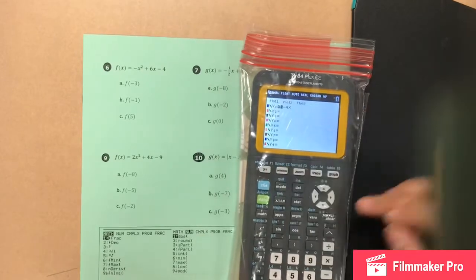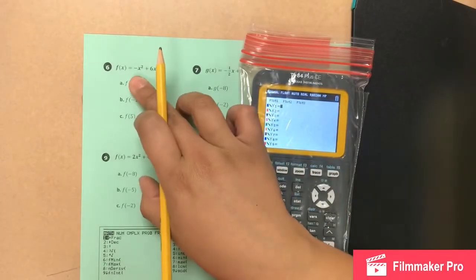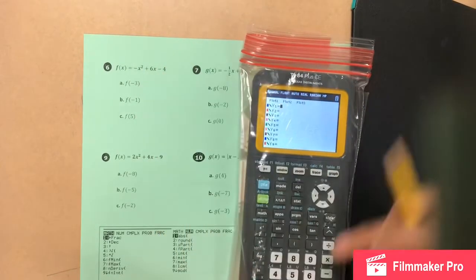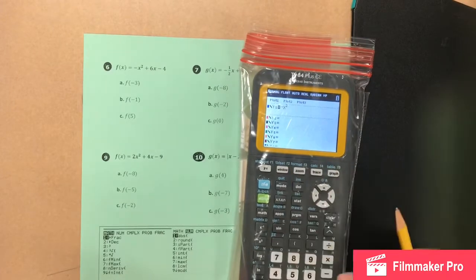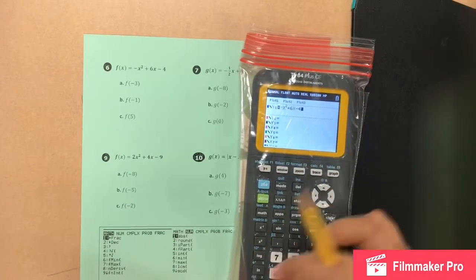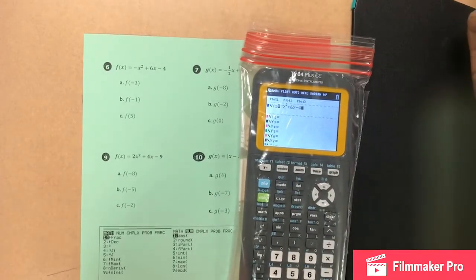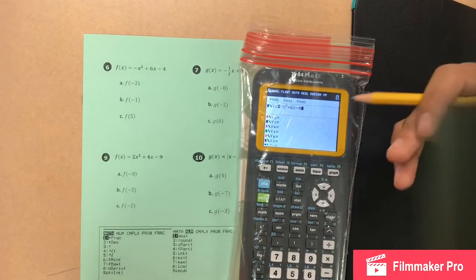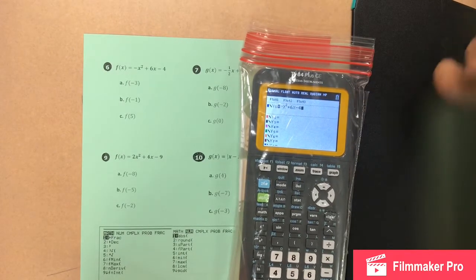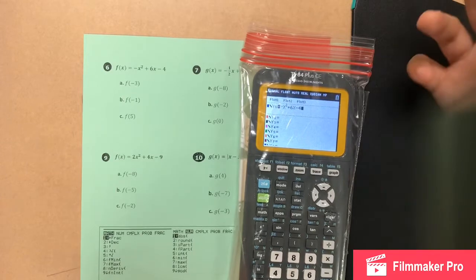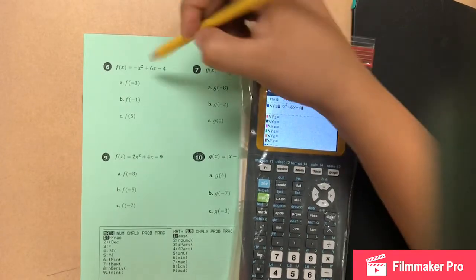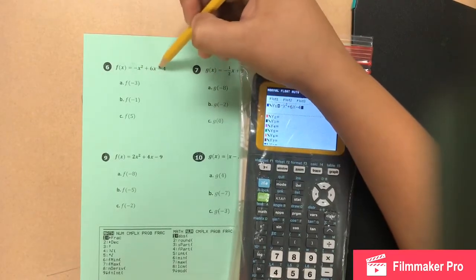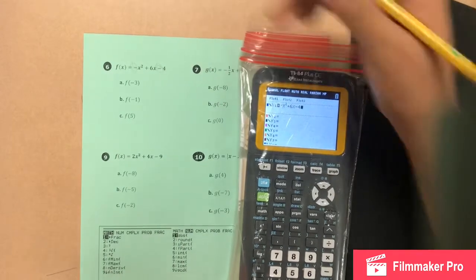So y equals, this time we're doing -x squared plus 6x minus 4. Okay, and the only way you miss this is if you don't type them in correctly. So if you don't know the difference between a subtraction sign and a negative sign, then that's where people mess up. So just make sure you know a negative is in front of a value and minus is between two values. So just know the difference.